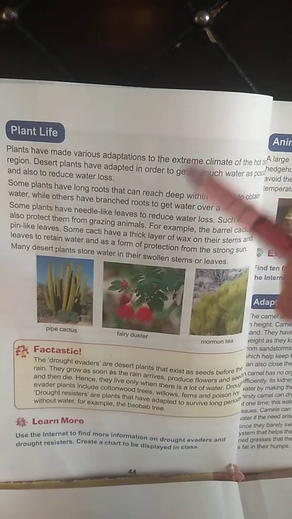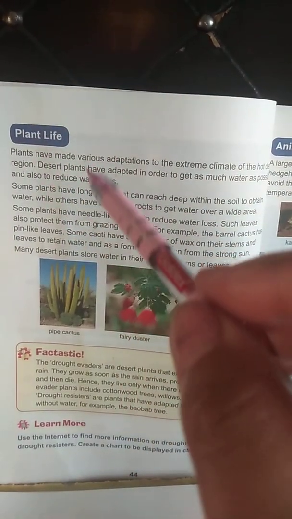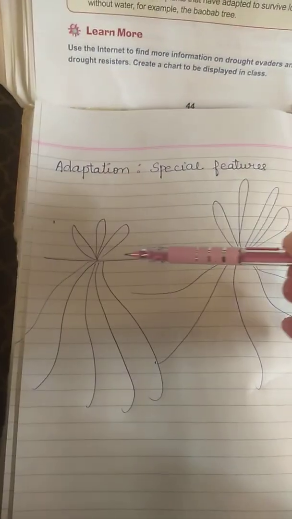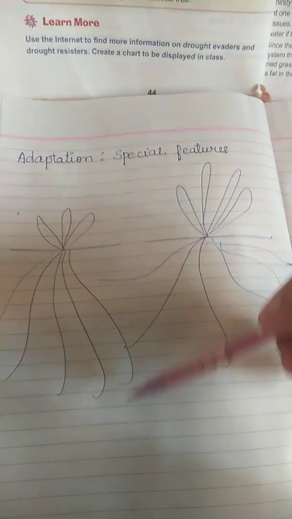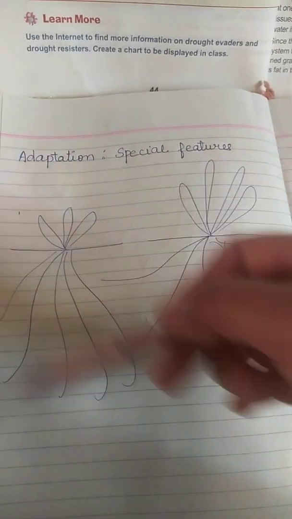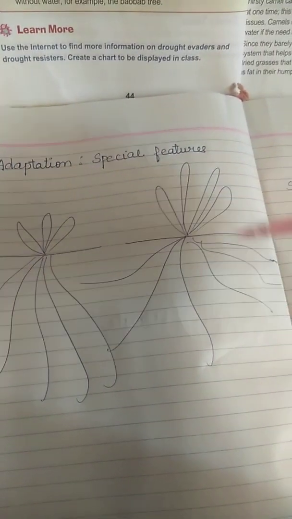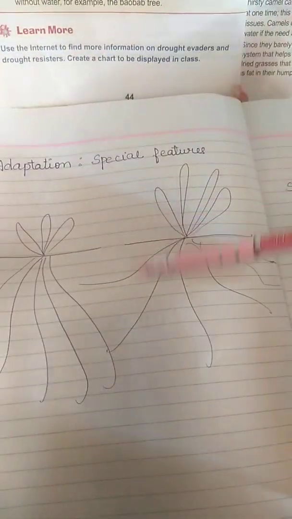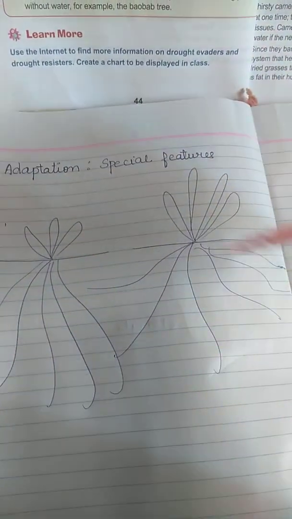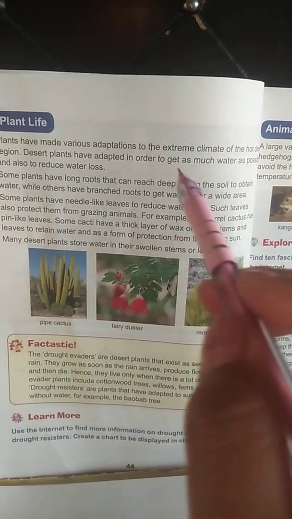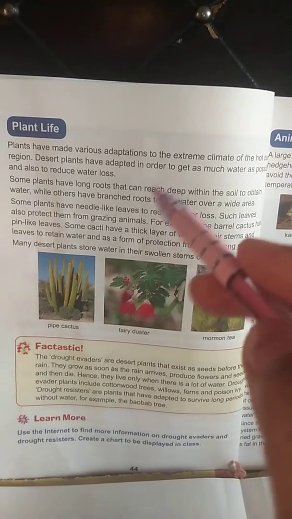Now we'll see how they get more water. As you know, the plant absorbs water from the roots. So in the desert area, the roots could be of two types. The roots go deep in the soil so that they can take water from the deep area, and the roots also can be wide or branched so that they can take water from a wide area. So this is how they try to get as much water as they can.